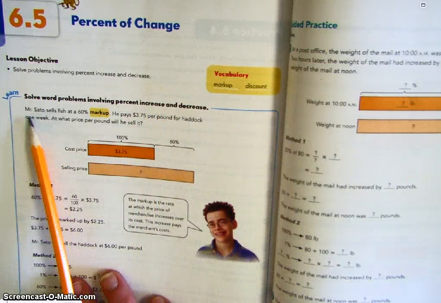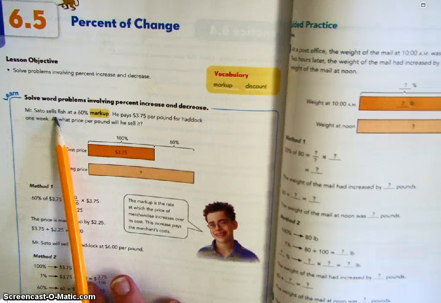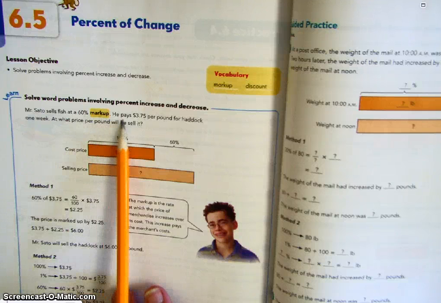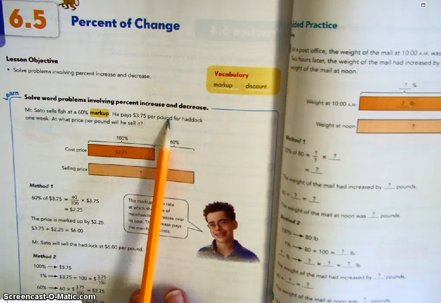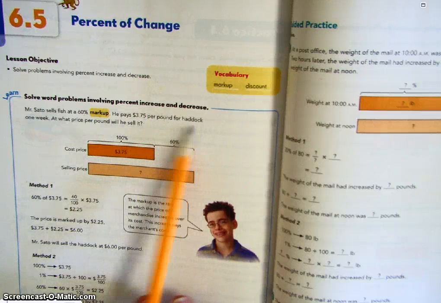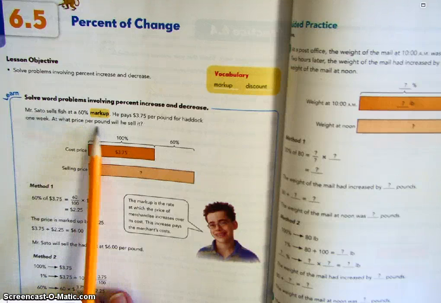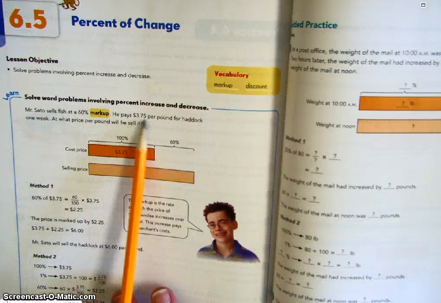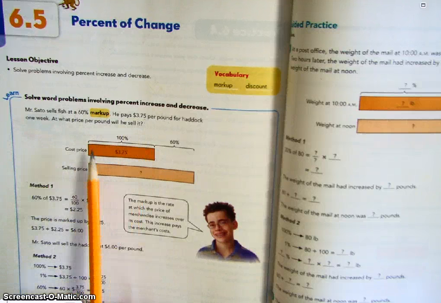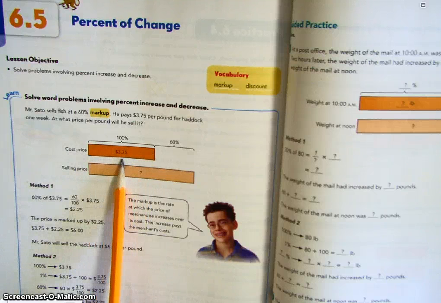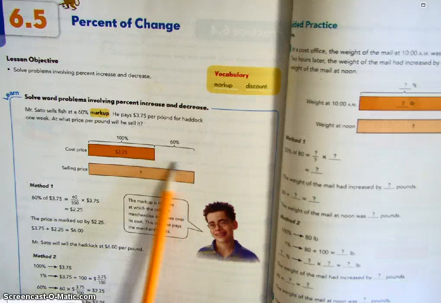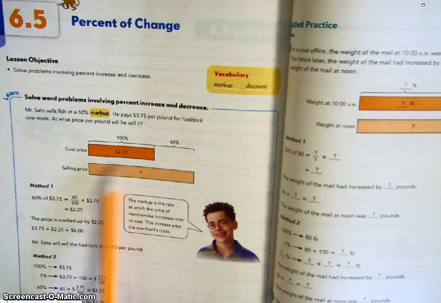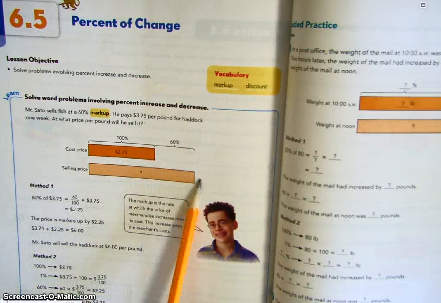So with that, our first problem is Mr. Soto sells fish at a 60% markup. So he's increasing the price so he can make more money. He pays $3.75 per pound for haddock, which is a kind of fish, in 1 week. At what price per pound will he sell it? Well, we need to find out what 60% of $3.75 is. So here's our 100%, which is $3.75. We need to figure out what 60% of that is and add it to our $3.75, our original price. Then that will give me the total sale price.